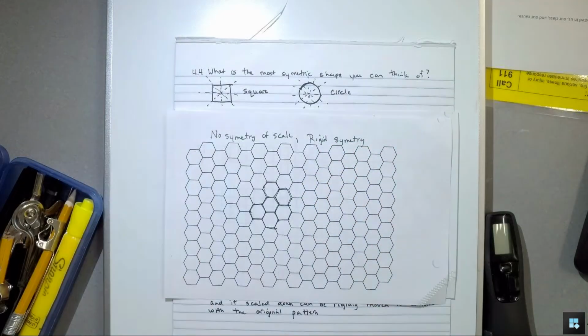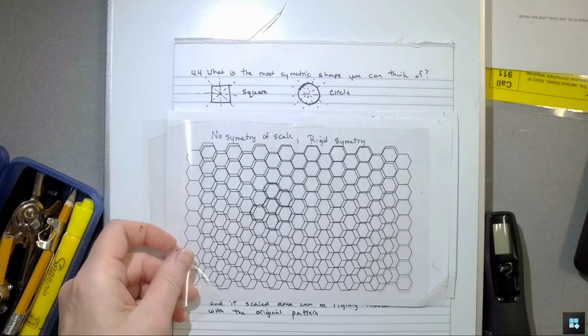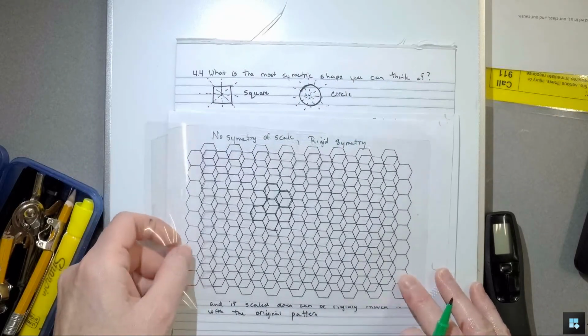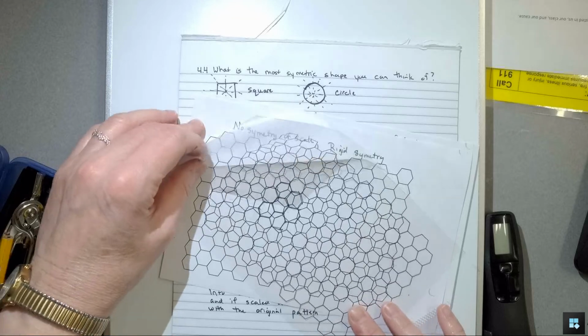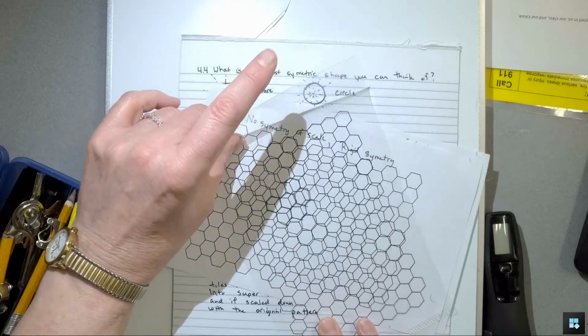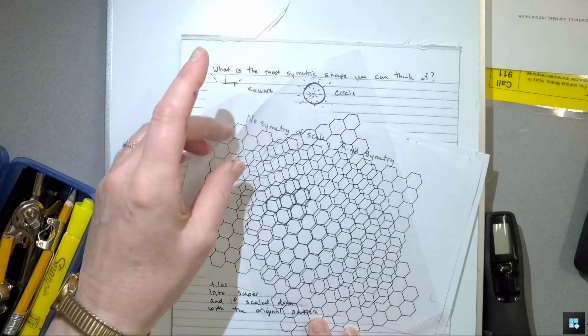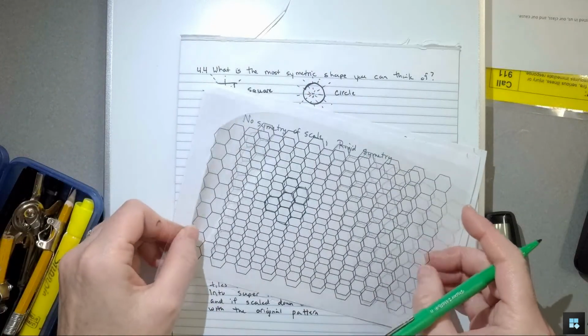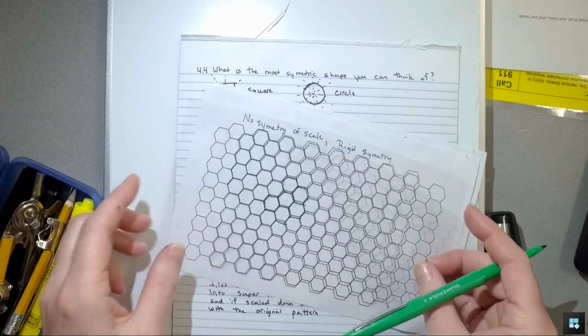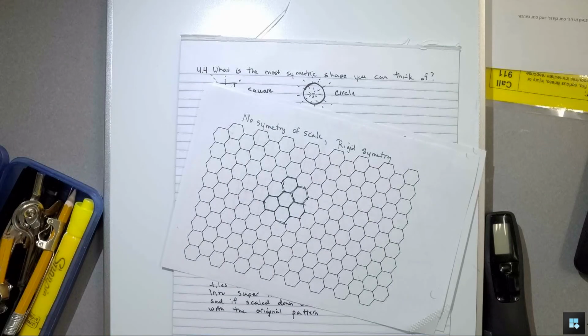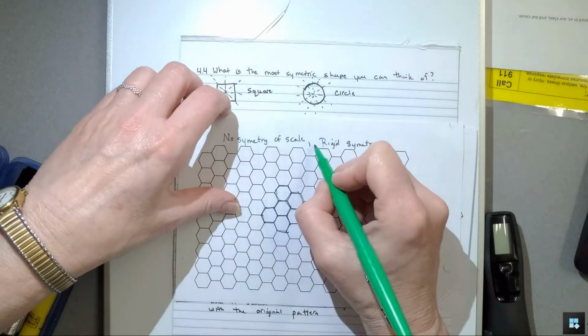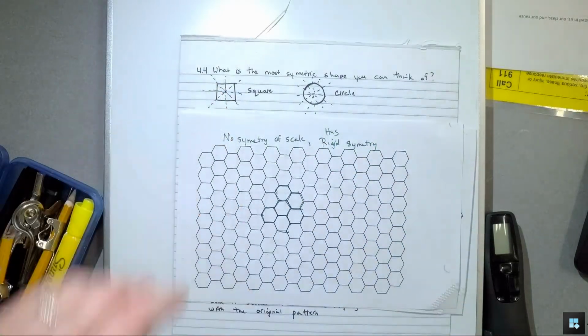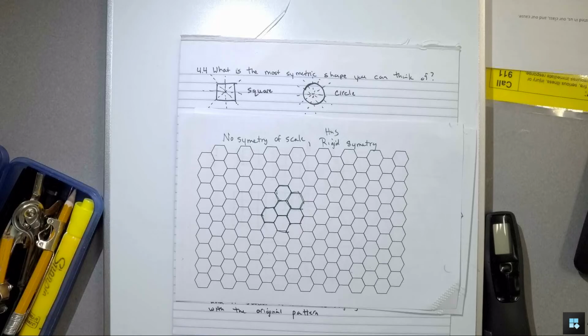So you will need to be able to tell the two apart. Okay, rigid symmetry was where we could slide the transparency around on top and still land up on it, or we could rotate it. So there's a number of different kinds of rigid symmetry, and this actually had all three kinds. It had flipping, rotating, and shifting up or down, or left or right. Okay, so no symmetry of scale on the hexagons, but it did have rigid symmetry.